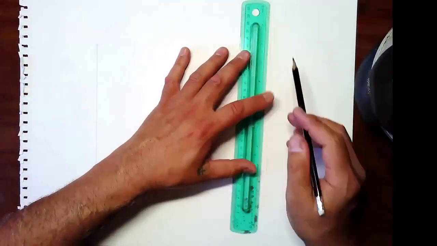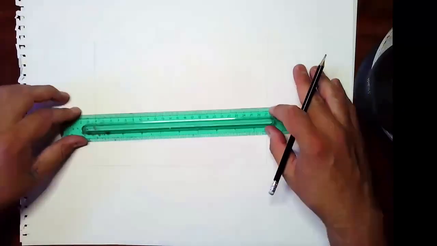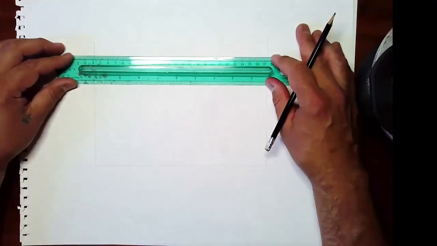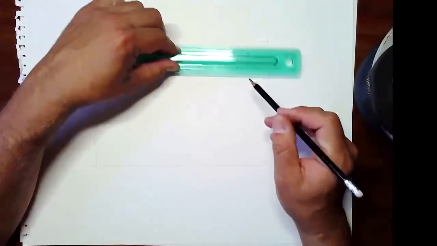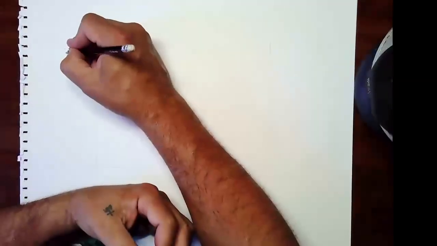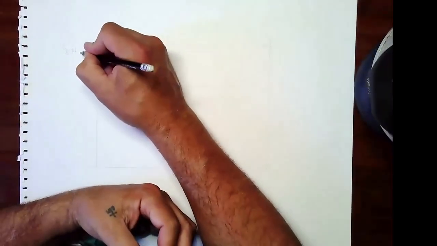After a while, you get kind of good at it, kind of eyeballing it. Okay, so here I have my picture plane again, and this time I'll put the horizon line up a little bit higher. Okay. So this is 2-point perspective.